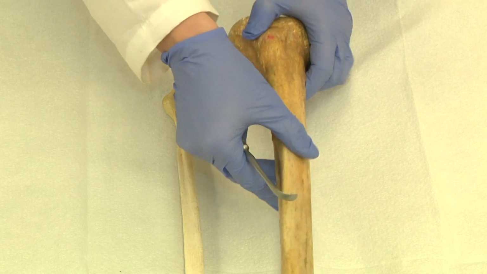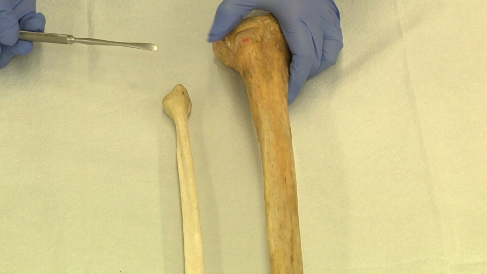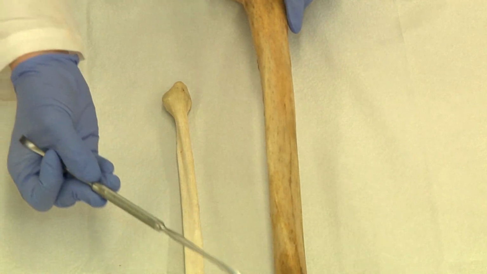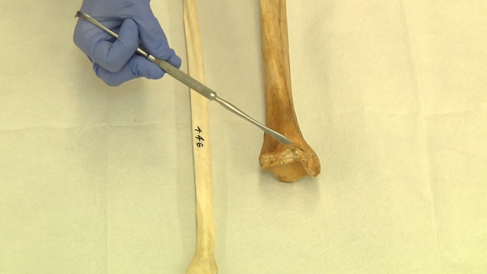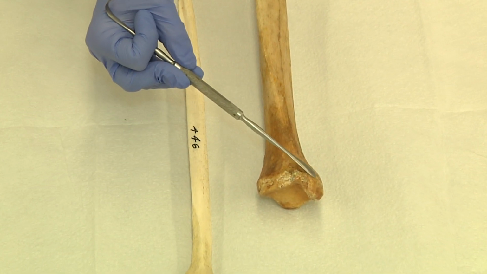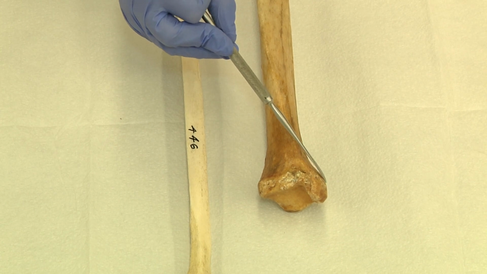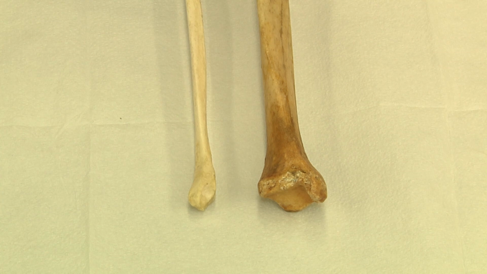Okay, moving back to an anterior view, we're going to look at the distal end of this bone. So you can see here your medial malleolus. This is going to be larger, more rugose than what you have for your lateral malleolus of your fibula.